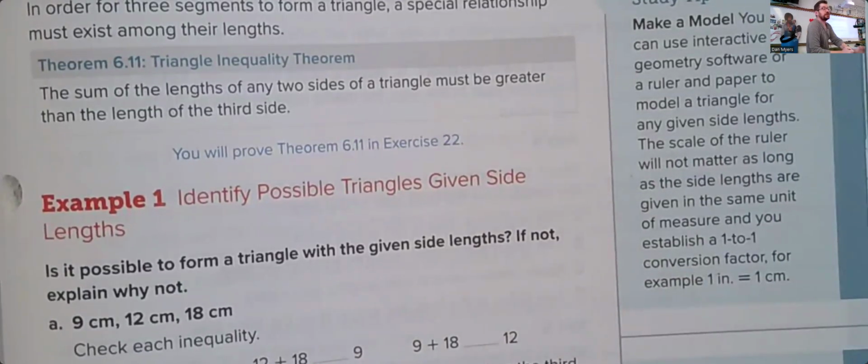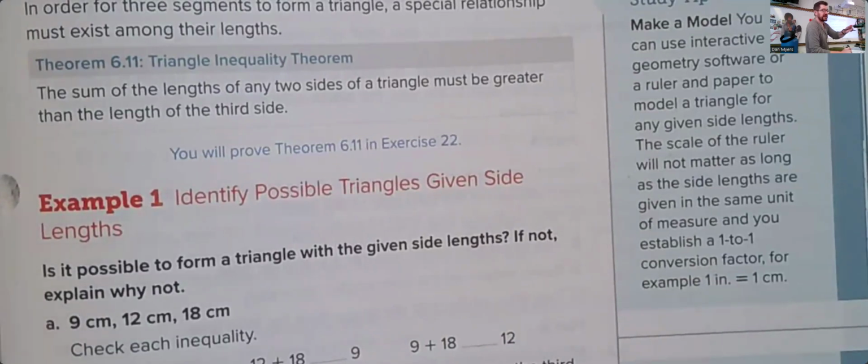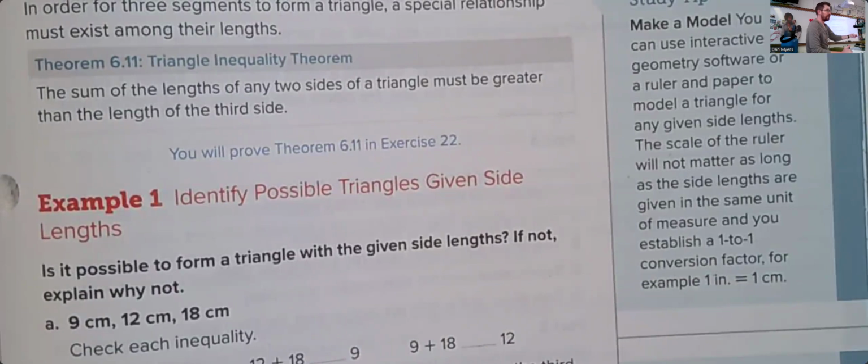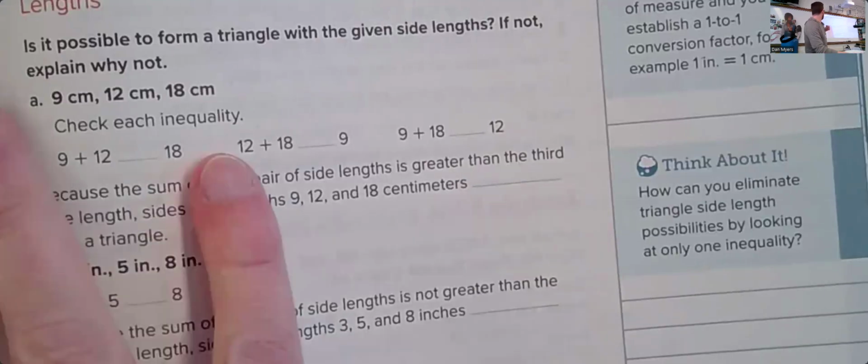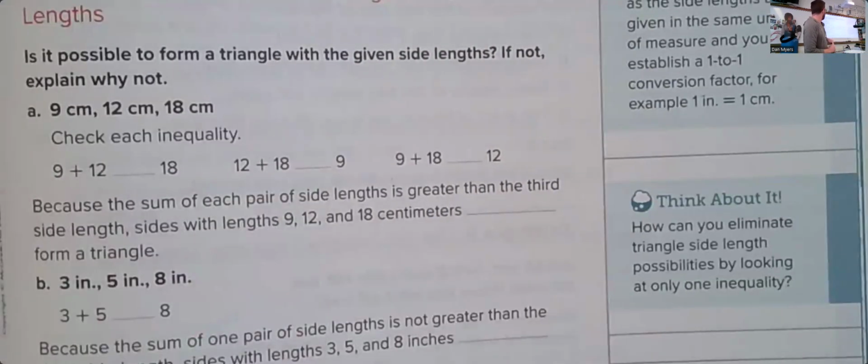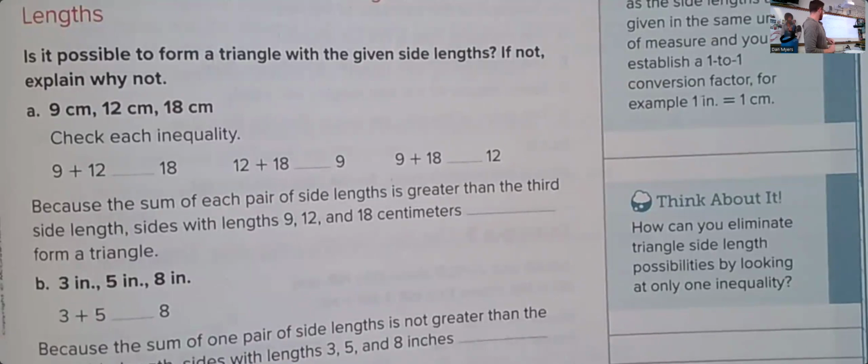So that includes being equal to. If the two shorter sides add up to equal the longest side, not a triangle. They have to be more than the longest side by itself. So, like I said, quick lesson today. Is it possible to form a triangle with the given side lengths? If not, explain why not.